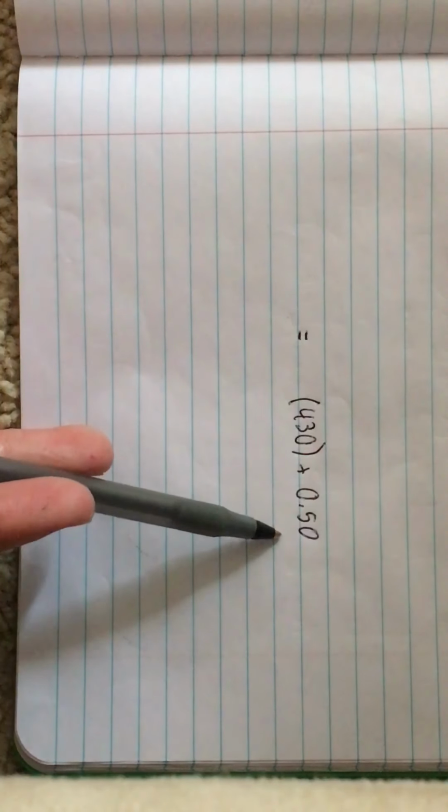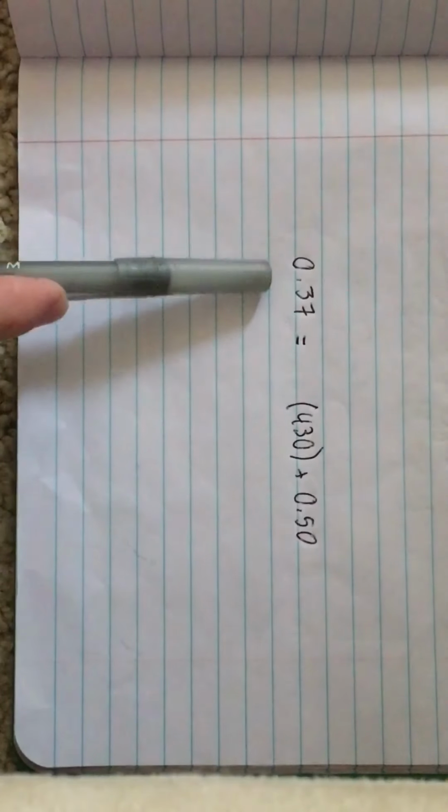Now remember, anything that's in the future is the final reactant, all right? So it says it's going from 0.5, the initial, to 0.37, so the 0.37 has to be the final. Now if you look at our equation, the final goes right here on the left side, before the equal sign. So we're just going to put our 0.37 right here on the left, all right?